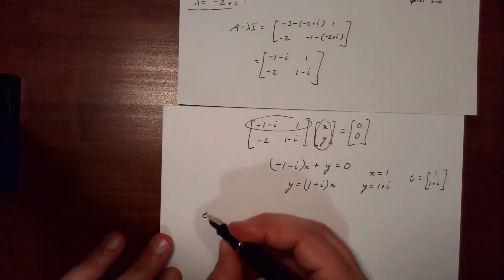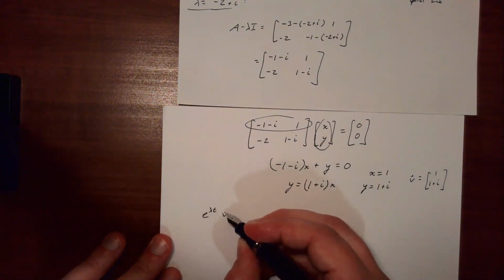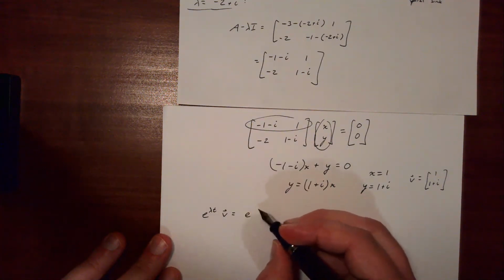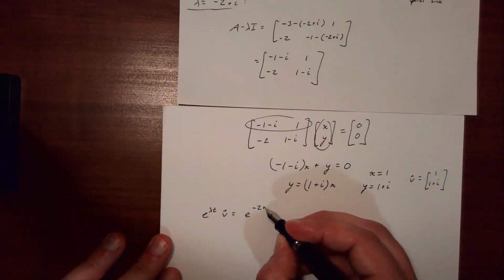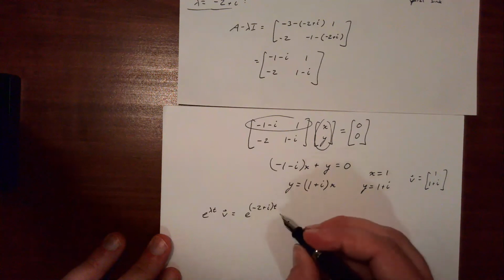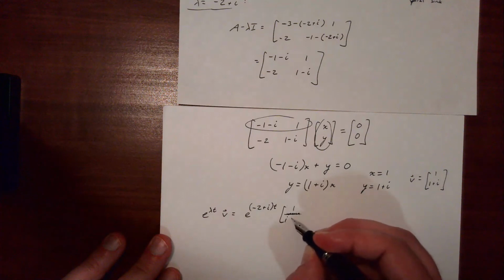Okay, just going through the steps here, e to the lambda t times v, we can expand that out. It's going to be e to the negative 2 plus i, t, times 1 on top of 1 plus i.